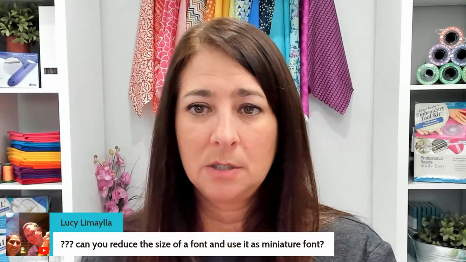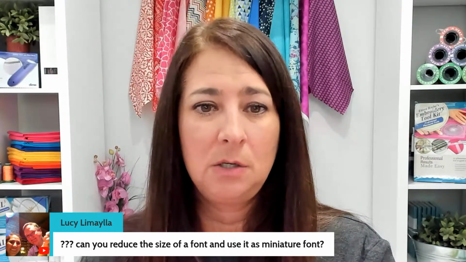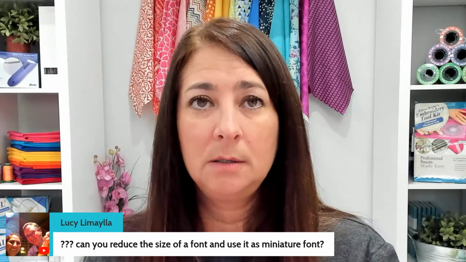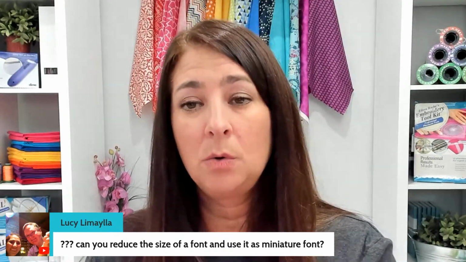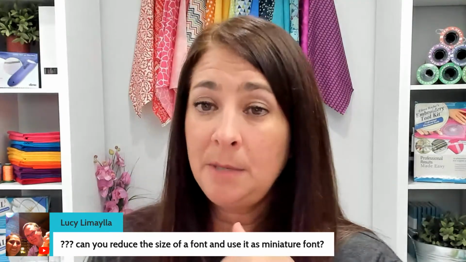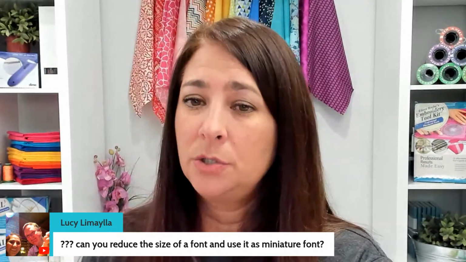That's another great question. And then Lucy says, can you reduce the size of the font and use it as a miniature font? I would be cautious in that. You could probably get away with maybe the upper limit of a small font, but I would be very cautious. Do your testing.